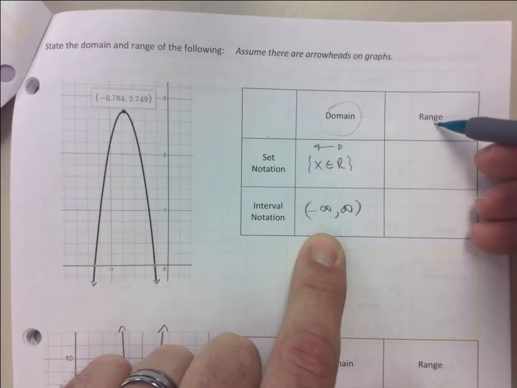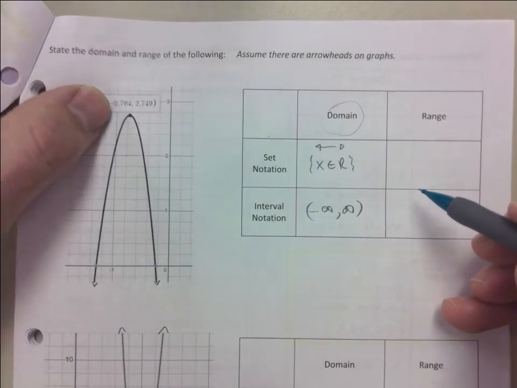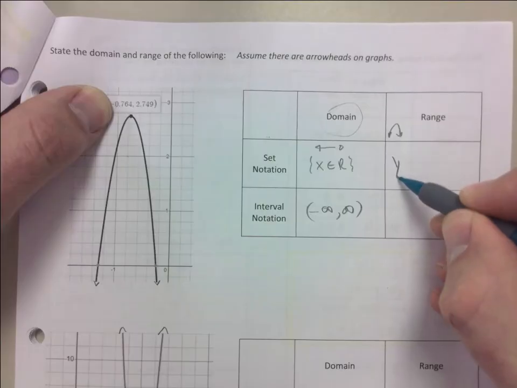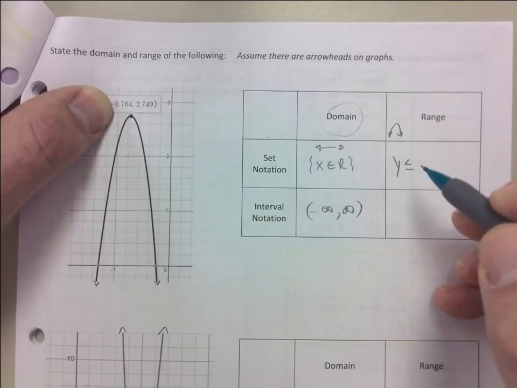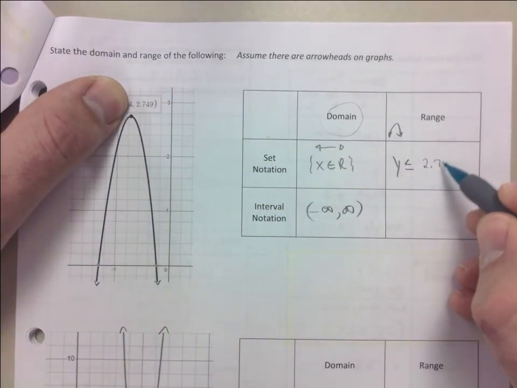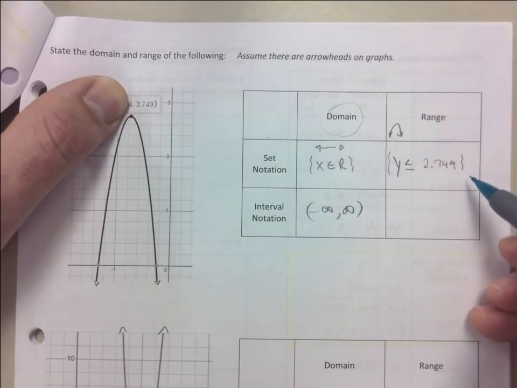When it comes to range, you've got to look at your little cheat sheet there in the front. This one is pointing down, right? It's doing this. So it'll be y is less than or equal to the y value of the vertex, which is 2.749. Just make sure you put squiggly brackets around it.